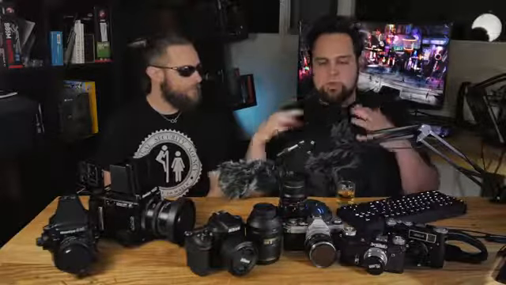Now, as far as best practices for ISO go, what you want to do is keep the ISO as low as possible, and then use your shutter and aperture to give you a good exposure. Keeping the ISO low will give you nice, smooth, rich colors and low noise.